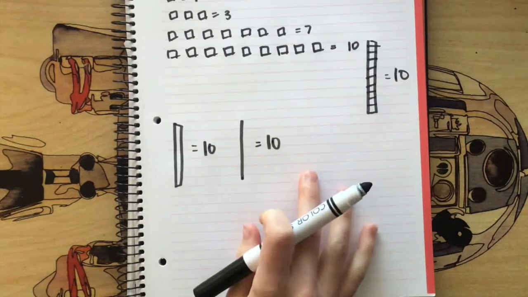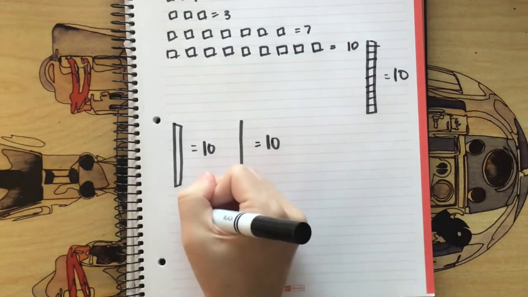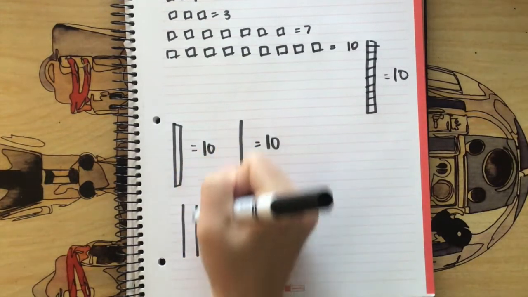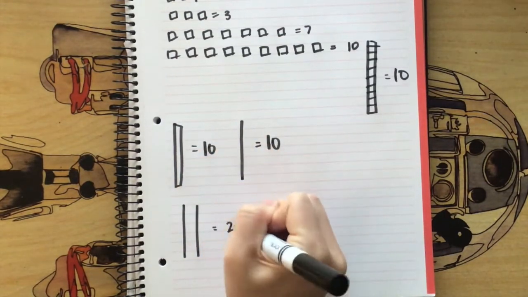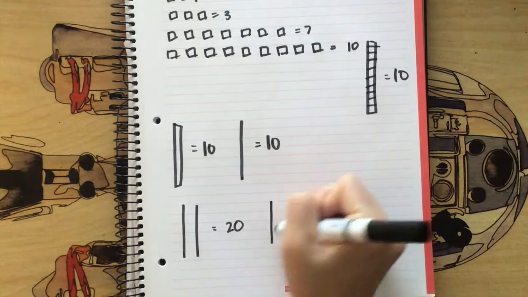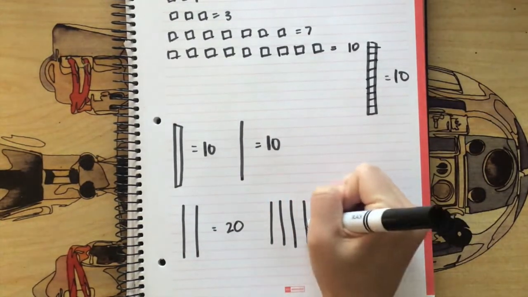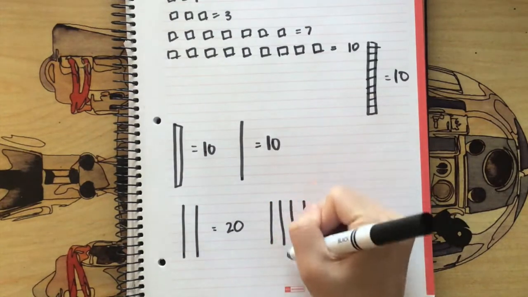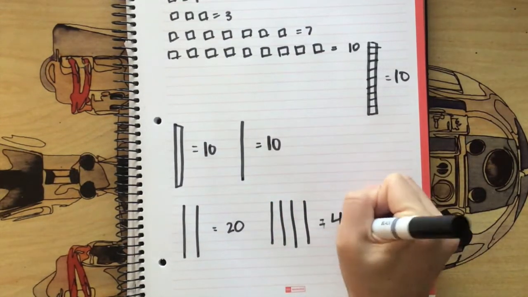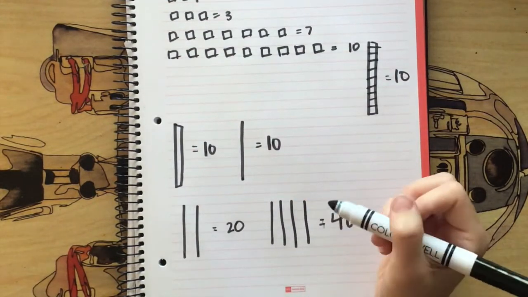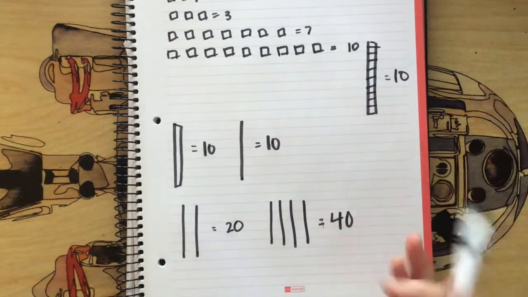So then we can start putting them together. So let's say I have 2 of these. This is 10, this is 20. This is equal to 20. Let's say I have 4. 1, 2, 3, 4. 10, 20, 30, 40. So with these sticks, what we're doing is we're counting up by tens. With me so far?